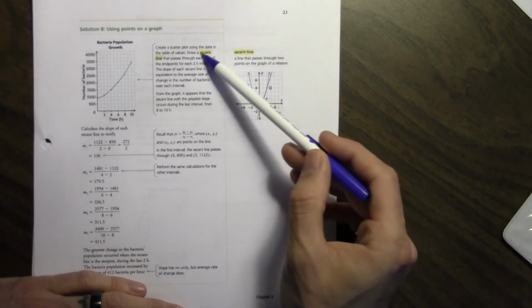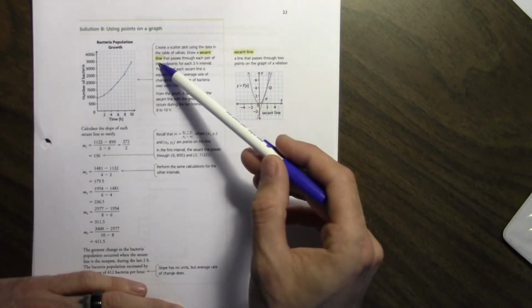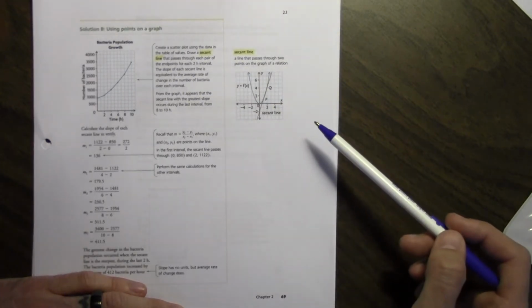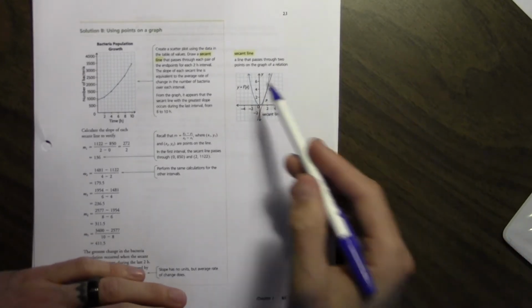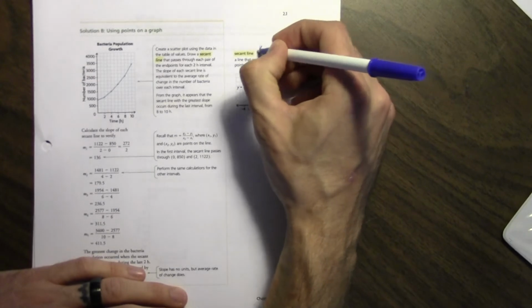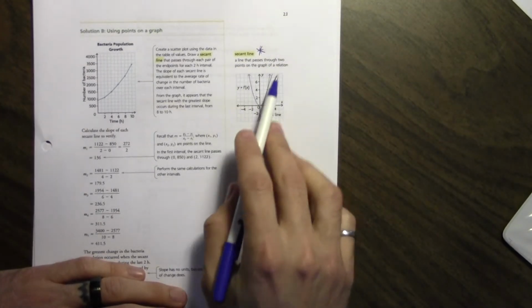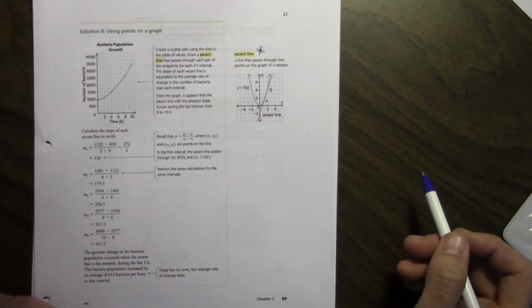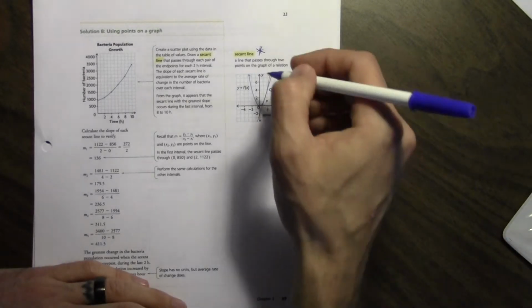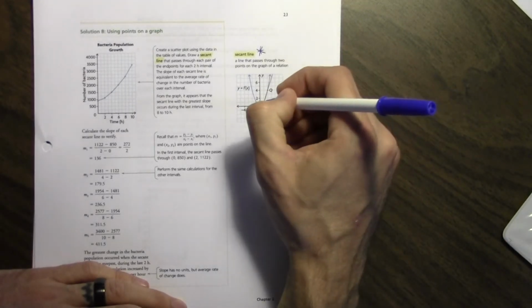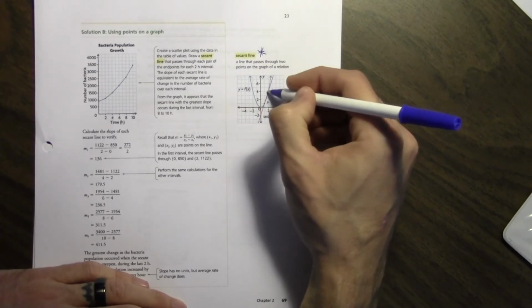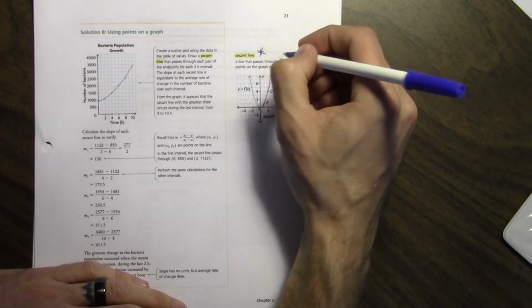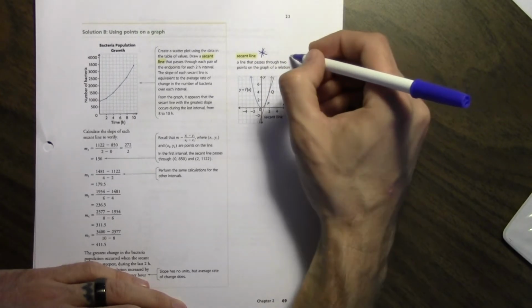It says create a scatter plot using the data and then draw a secant line that passes through each pair of data points for each 2-hour interval. So a secant line, it's important that we understand what that means. It's a line that passes through 2 points on the graph of a relation. So a relation or a function, we have 2 points on it. That secant line is going to pass through those 2 points. So secant line, it connects 2 points on the graph.